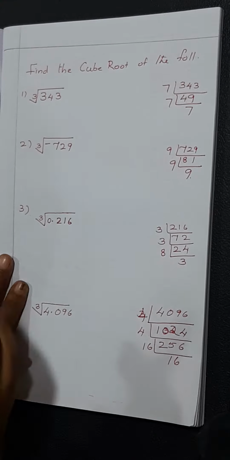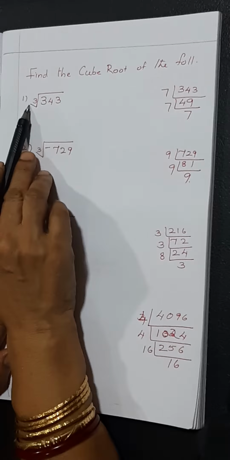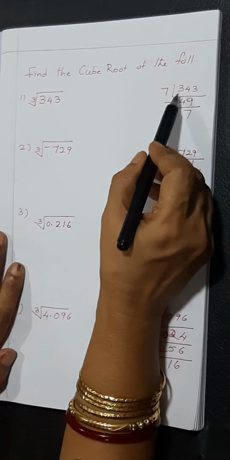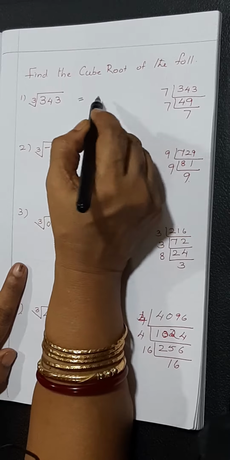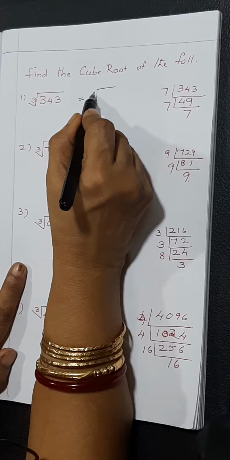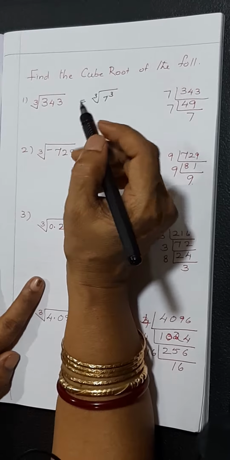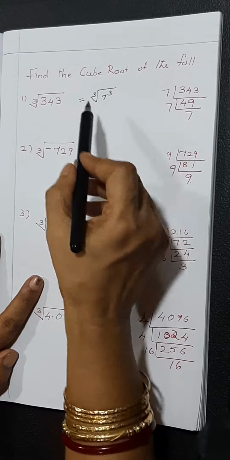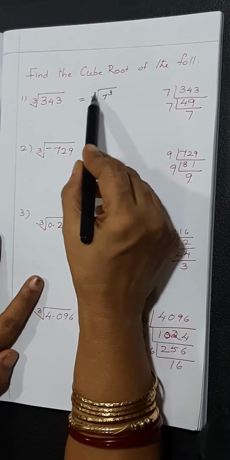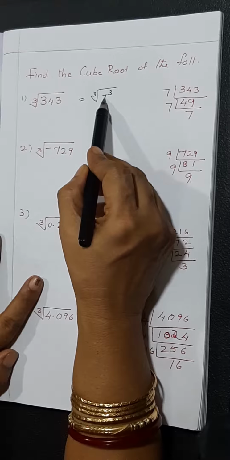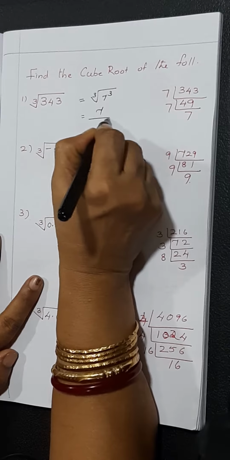Now we will do some problems. Find the cube root of the following numbers. First, the cube root of 343. You can do the prime factorization and write this as the cube root of 7 cube. In perfect squares, you wrote a number to the power of 2 and then removed the square root. Here you have to write any number to the power of 3, so this is equal to 7.